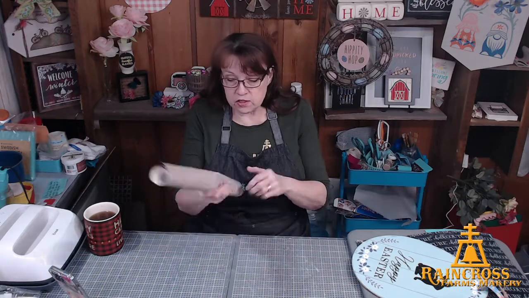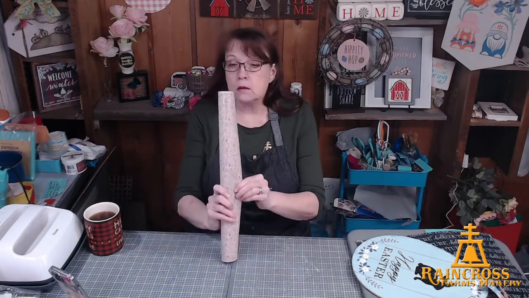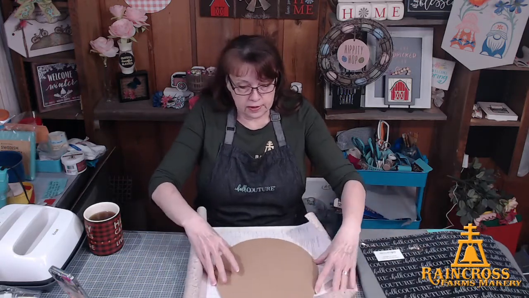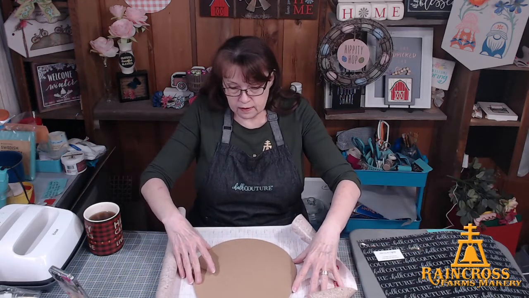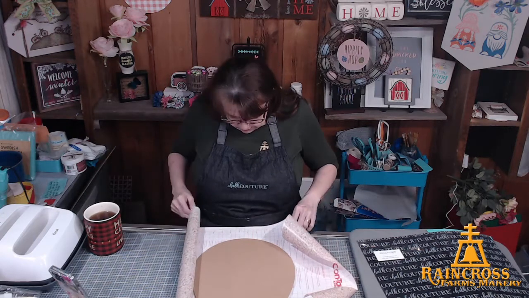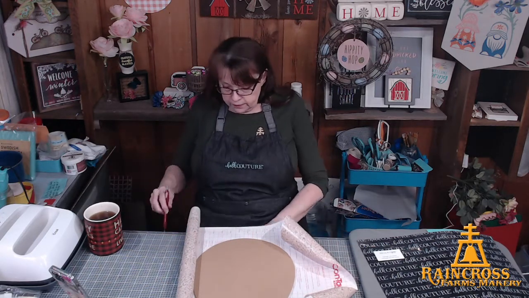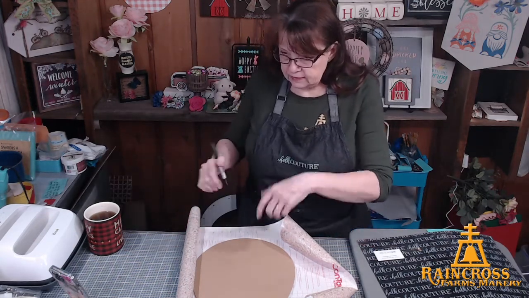So first of all, I need to mask off part of my t-shirt. So this is Dollar Tree contact paper. So it cost $1. And I am going to trace around this because I want the outline of this egg.